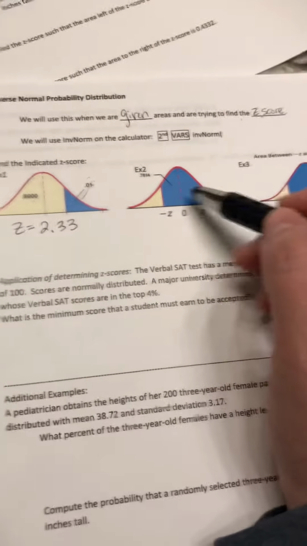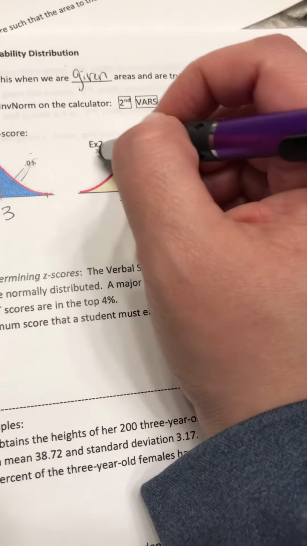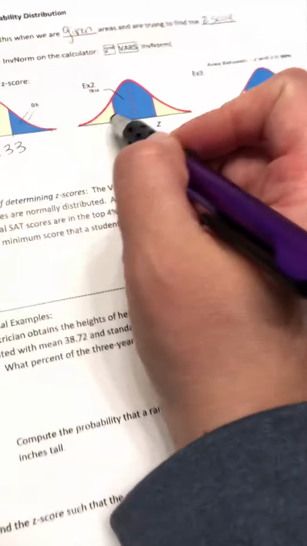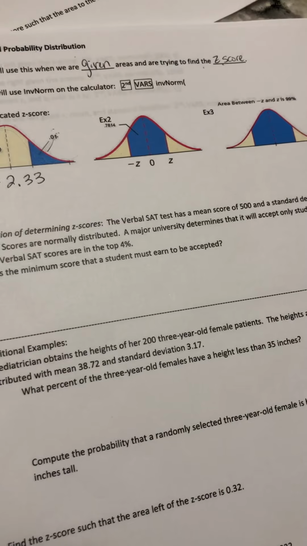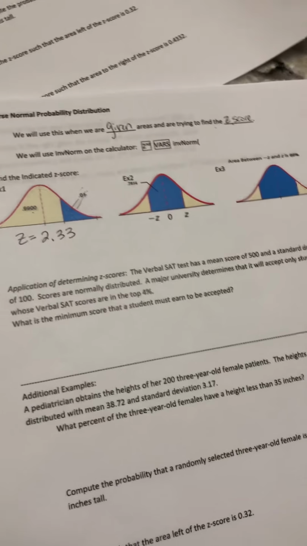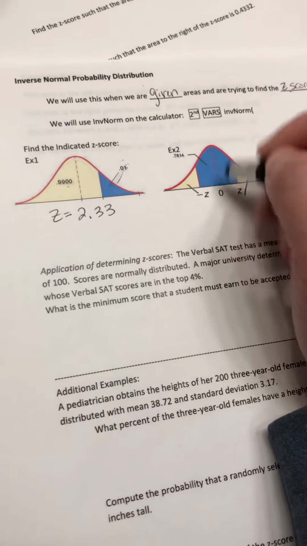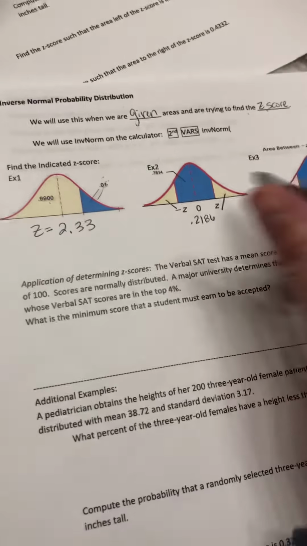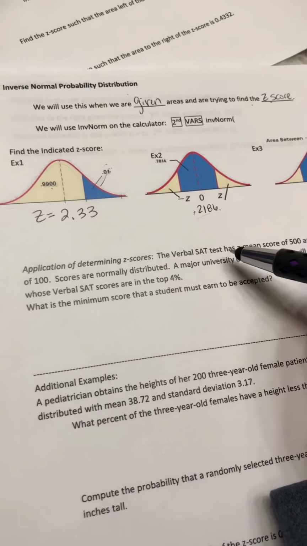So then, what if you're given the area in the middle? This tells us our area in the middle is 0.7814. Well, then how much is in both of the tails? If the middle is 0.7814, I do 1 minus 0.7814, and I get 0.2186. So these two things combined have to be 0.2186, because the whole thing has to add up to 1 or 100%.